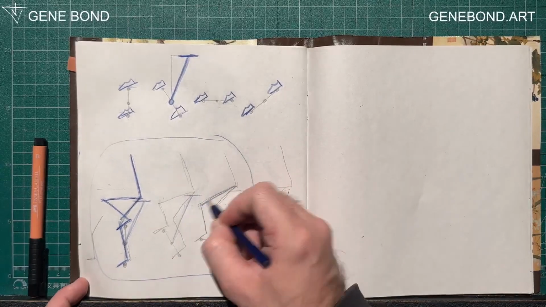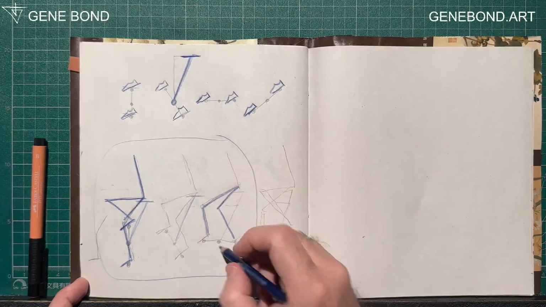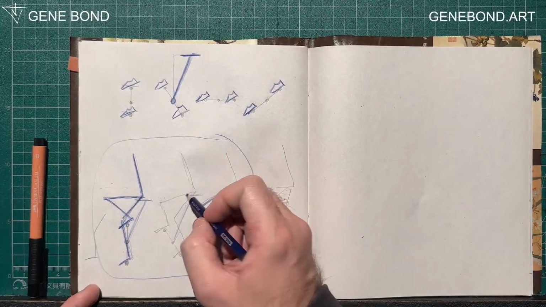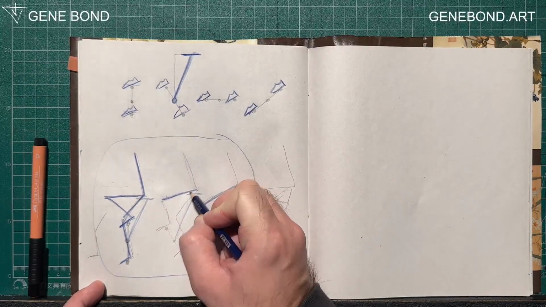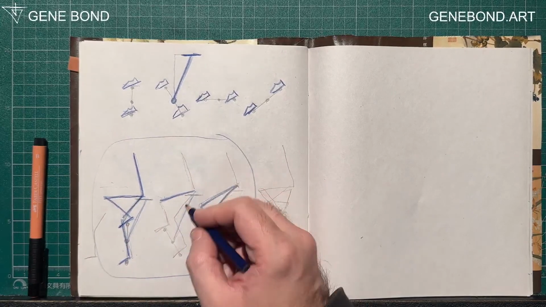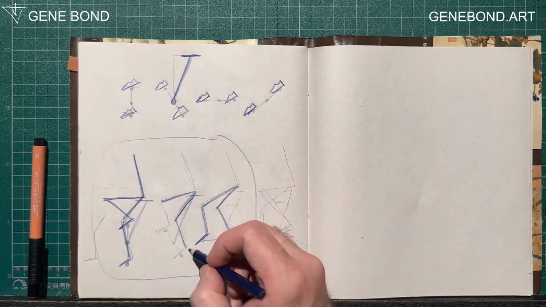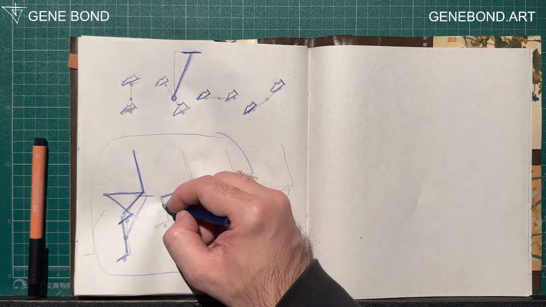Then this one here is almost horizontal, kind of intermediate, right? And this one is also intermediate between bent and almost straight.